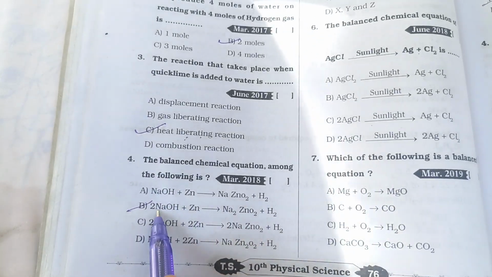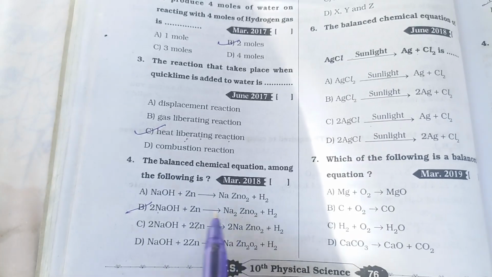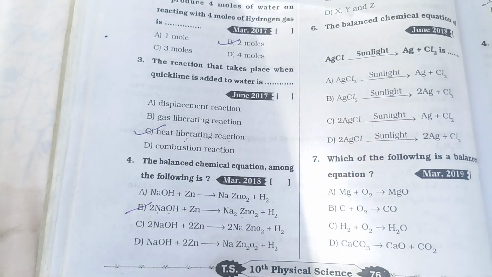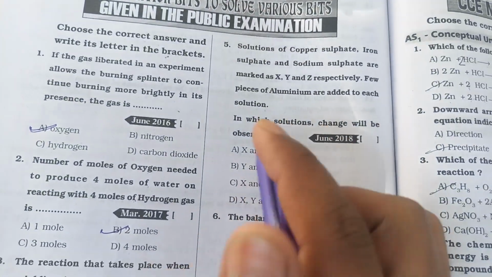equation? B, because 2 sodium here, 2 sodium here, 1 zinc here, 1 zinc there, oxygen 2 here, so oxygen 2, hydrogen 2 here, also hydrogen 2. So it is already balanced. Option 2 is the correct one. Let us see question number 5.